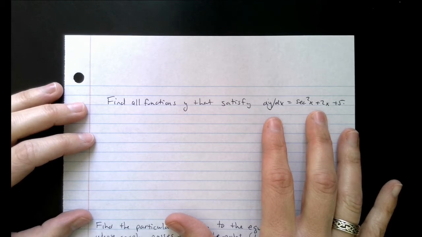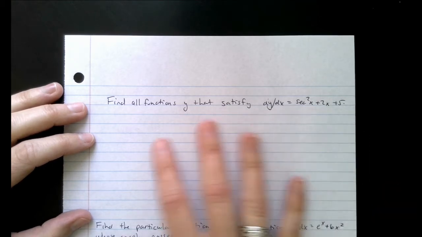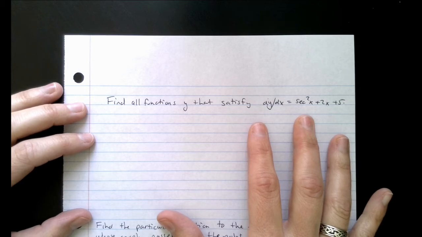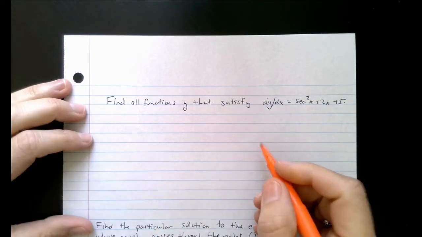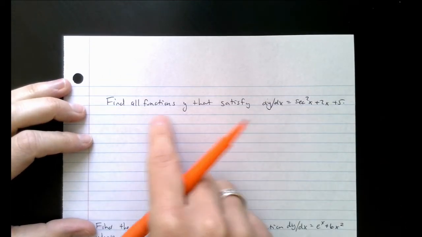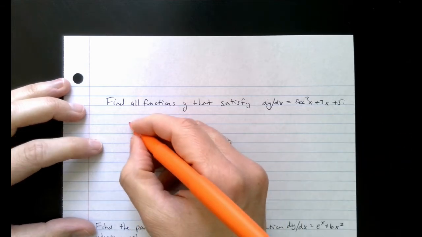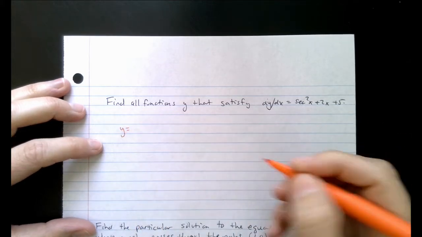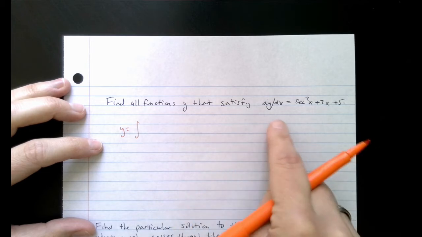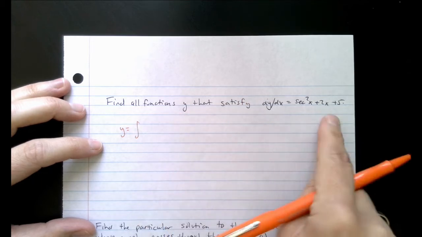So when you solve differential equations, there's two possible outcomes. In this first example, I want to show you what's called a general solution. So this is asking us to find all the possible functions y that satisfy this derivative. So essentially what we want to do is our function y is going to be the integral of dy dx.